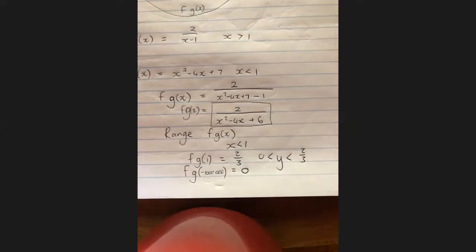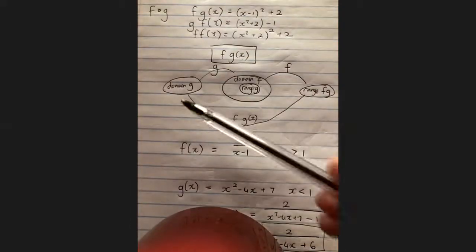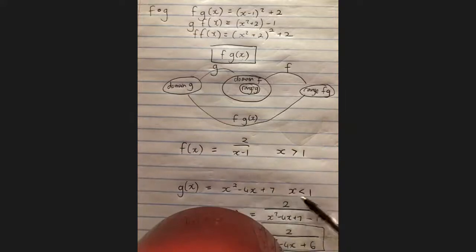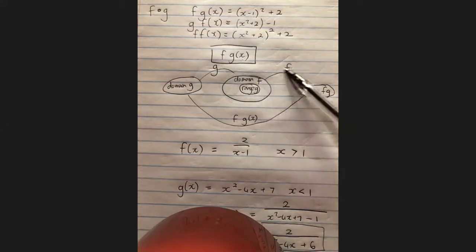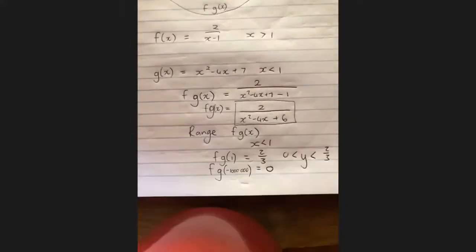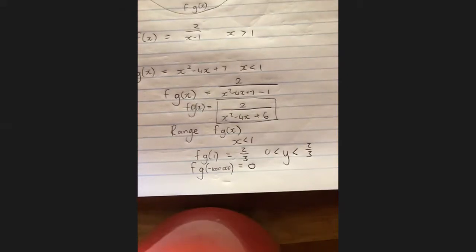But if you want to do the other way, there is another way. Let me just discuss it with you. You take your domain of G and you sub it into G to get the range of G. Then you take the range of G and you sub it into F, and then you get the range of f of g of x. I do feel like this is a quick and easy way.